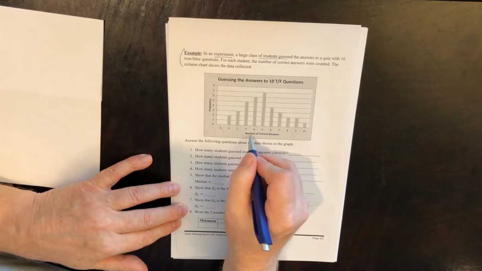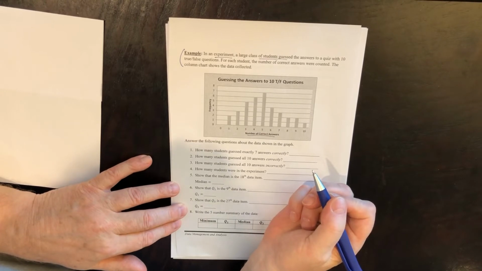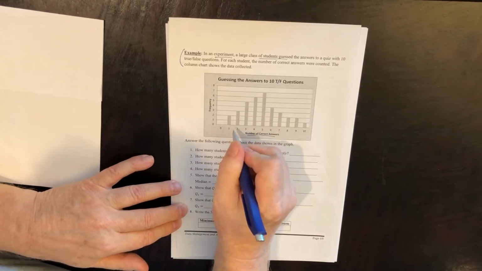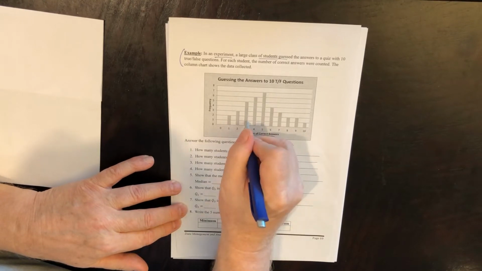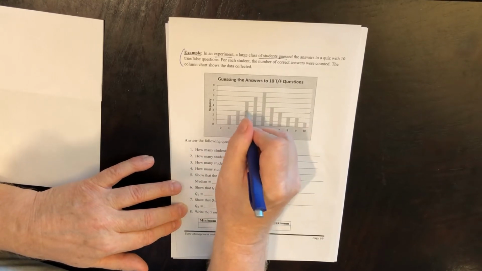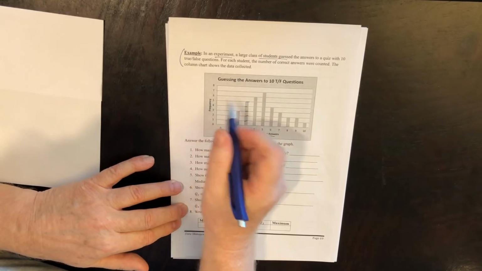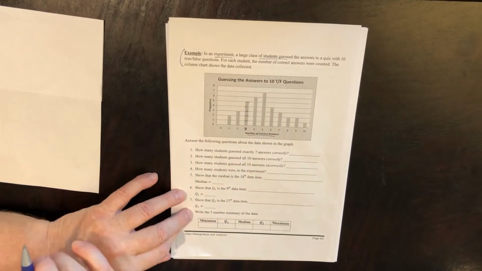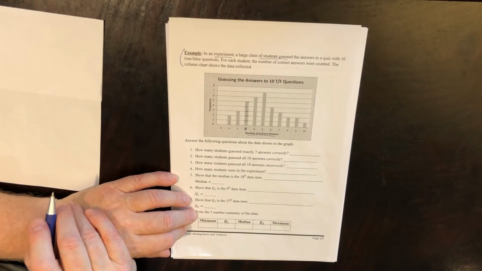So we are interested in the number of correct answers by each student. For example, how many students got exactly 3 correct answers? What is the height of this column? The height of this column is 5. There were 5 students that got exactly 3 correct answers. That would be the data that we'd be collecting.